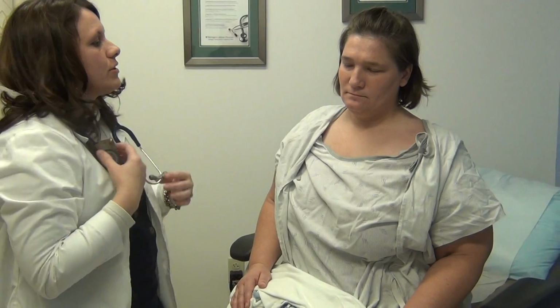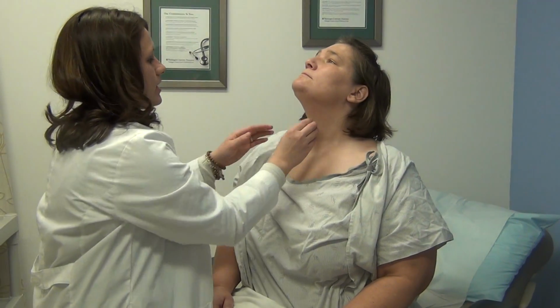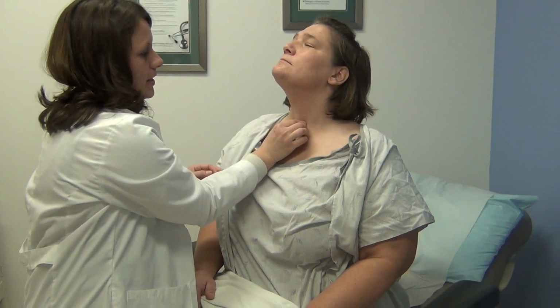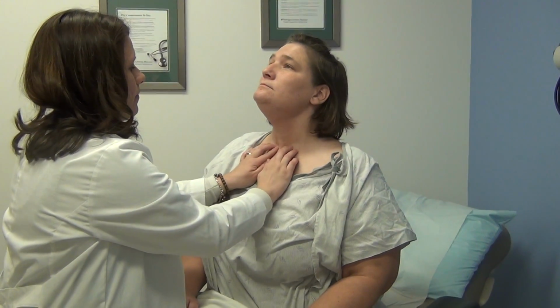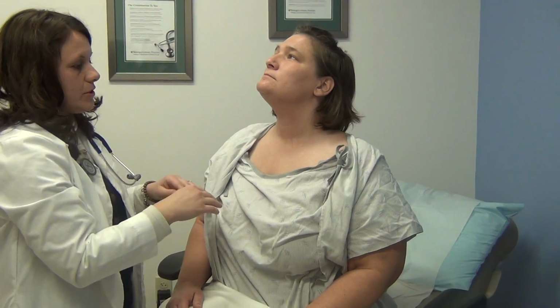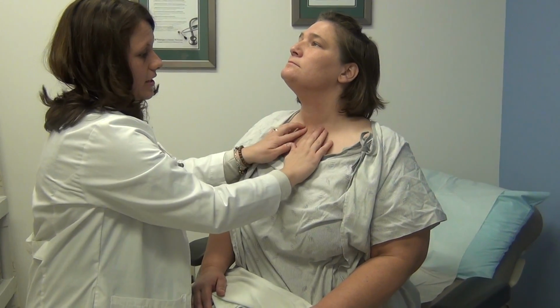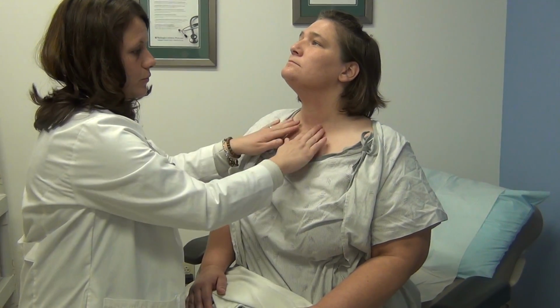And then I would go back and assess her neck region as well. We want to make sure that we assess the thyroid and the trachea, so I'll have you extend your neck back a little bit, perfect. And so her trachea itself is midline, and then assessing her thyroid, I'll have you swallow. Okay, and so the trachea is midline and her thyroid is within normal limits.